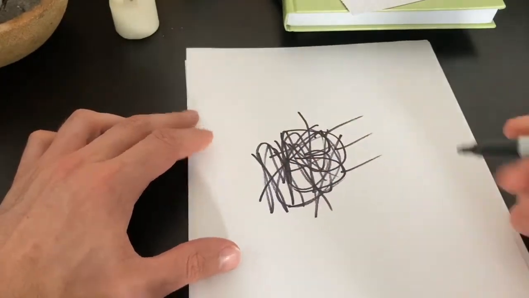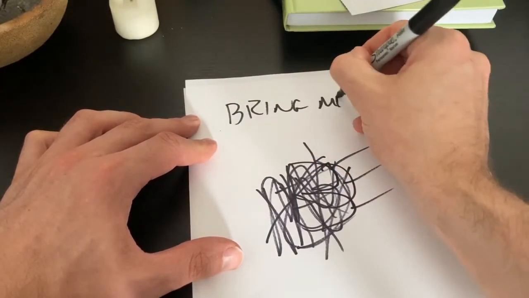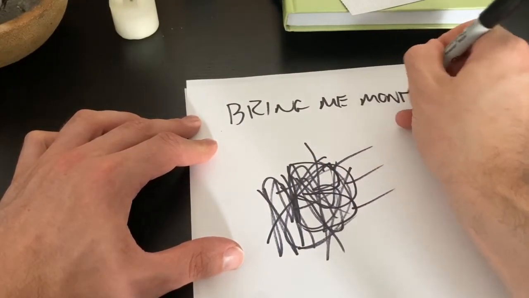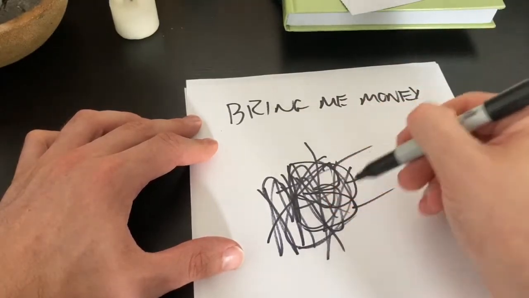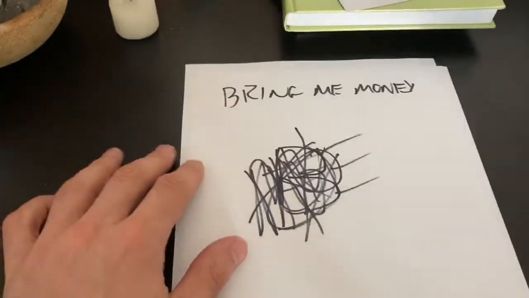So instead of writing it out like that, they might write it one letter over the top of each other, so that you get this kind of effect, a jumbly mess. Now that's going to be completely unique.